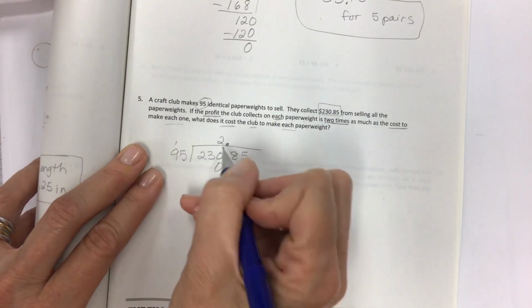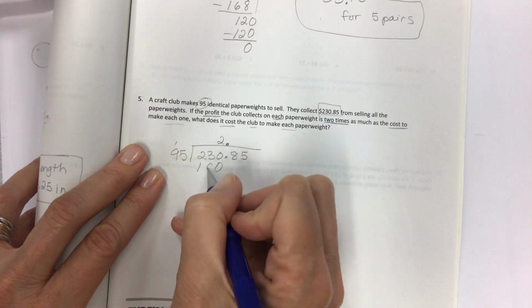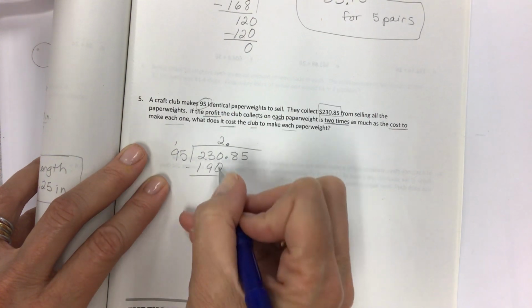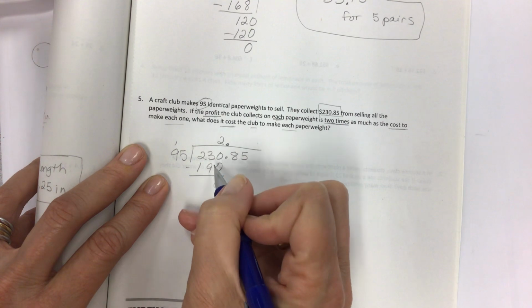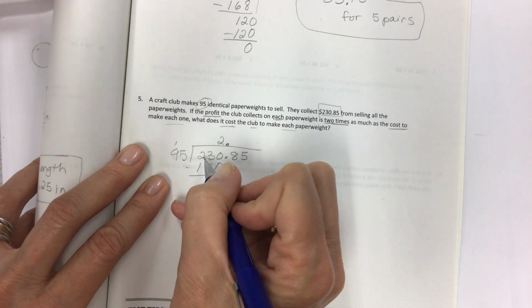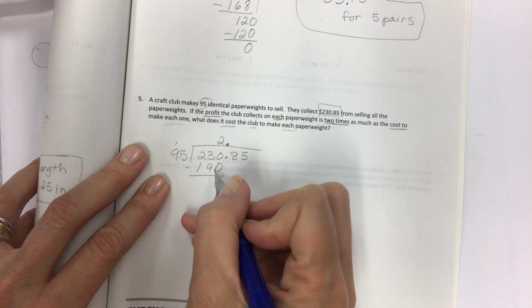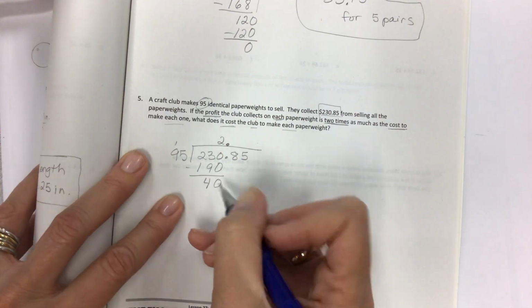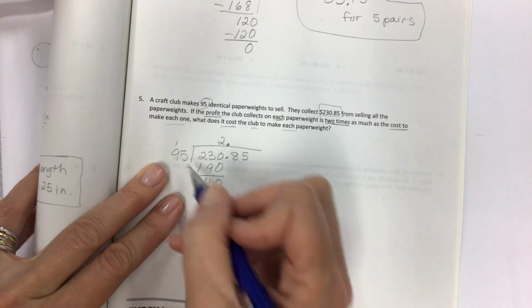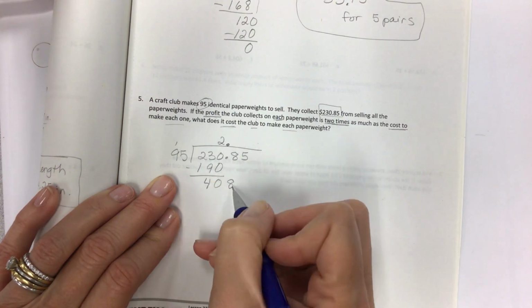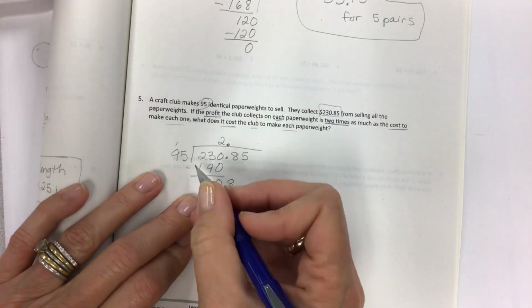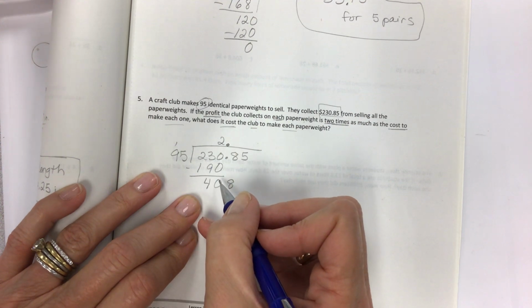2 times 5 is 10. 2 times 9 is 18, plus 1 is 19. And subtract. You can find the difference, again, between 19 and 23, or you can do the standard algorithm. It's really up to you, but the difference is 4. So now I have 40, which is a big remainder, but that's okay, because I'm going to bring down the 8. This is still less. Now I have 408 divided by 95.